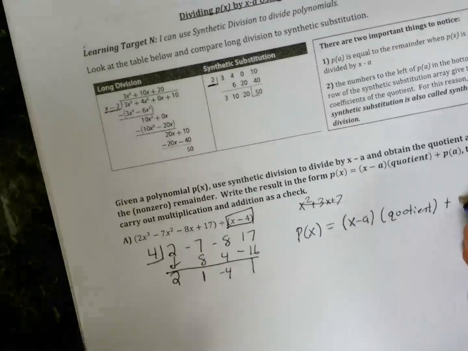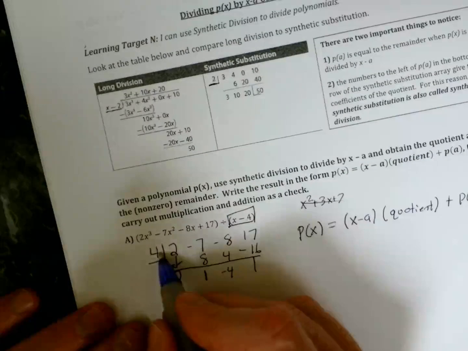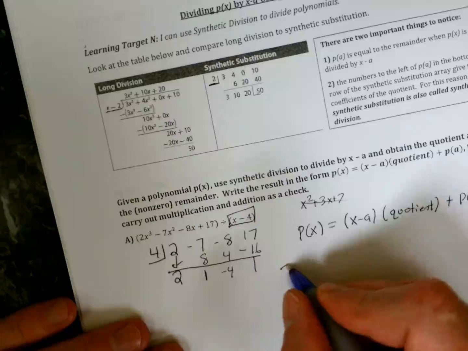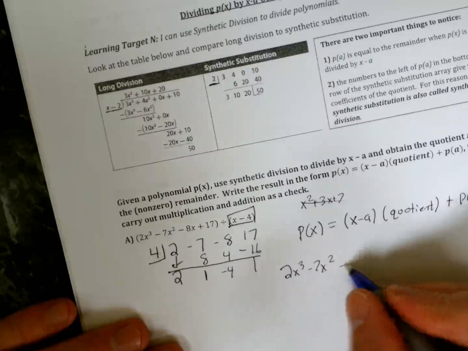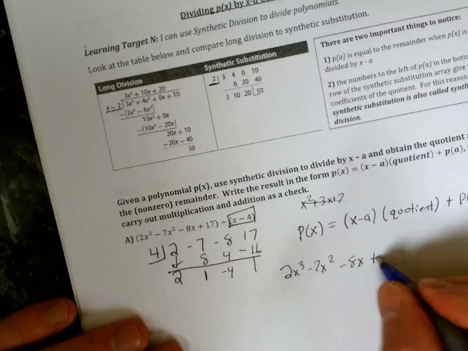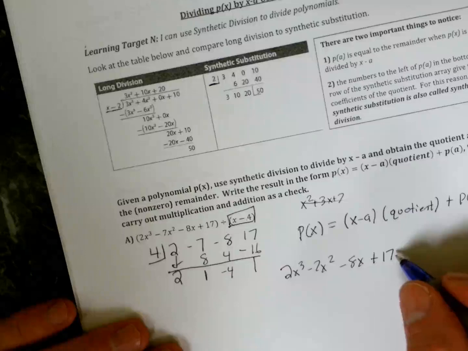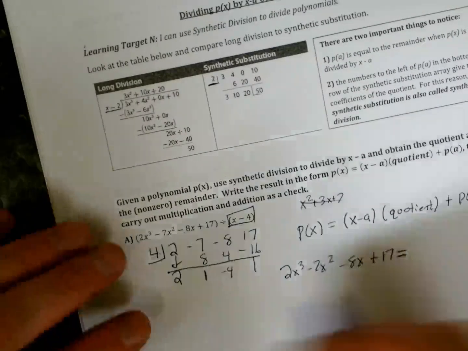All right, our remainder is when I plug in this number right here. All right, so here's what we get. This is kind of a long way to do it. We got 2x cubed minus 7x squared minus 8x plus 17 is going to be equal to my answer, which is right here.